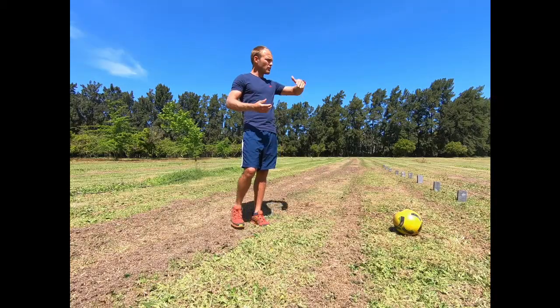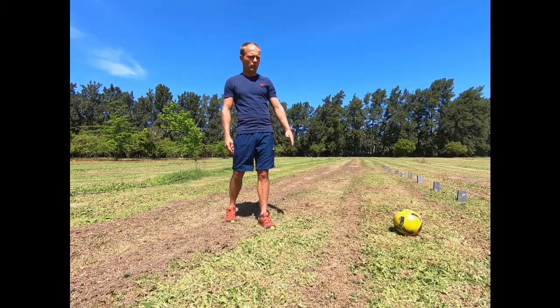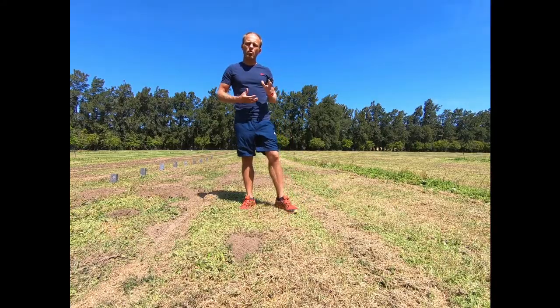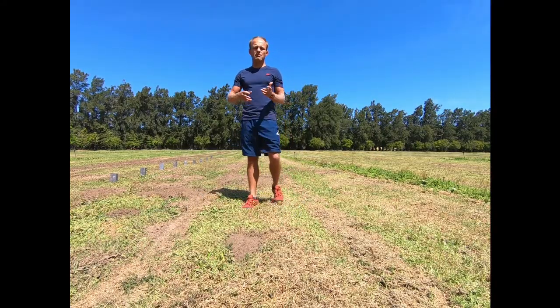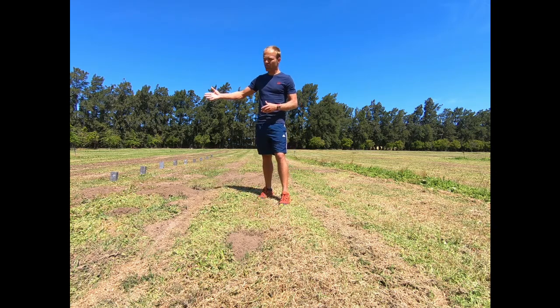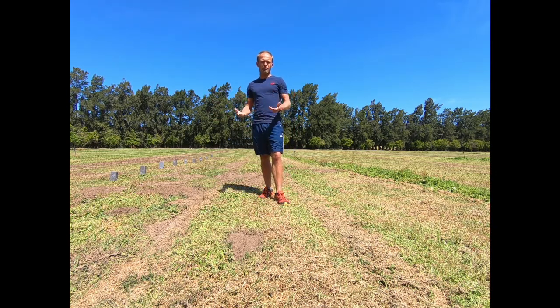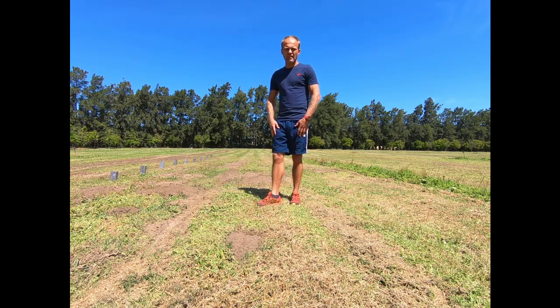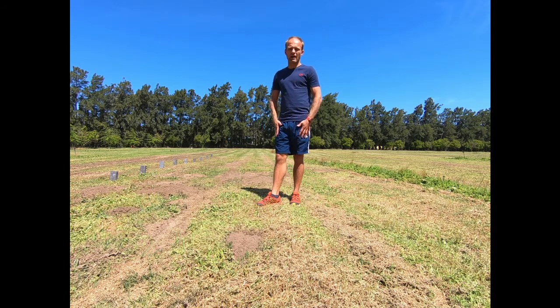Then I will get them and we will start a dynamic warm-up, which I will show to you now. A dynamic warm-up is basically movements that mimic the action that we are going to do in the activities. For football, we are going to do a lot of running activities, moving around with our legs, so we are focusing on dynamic stretching for our legs.